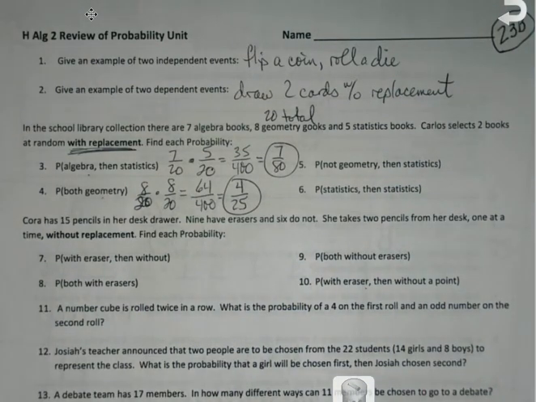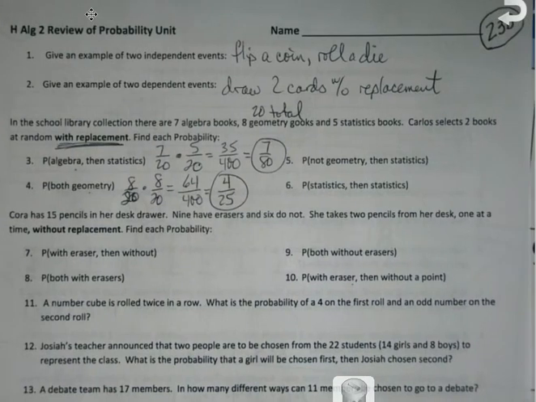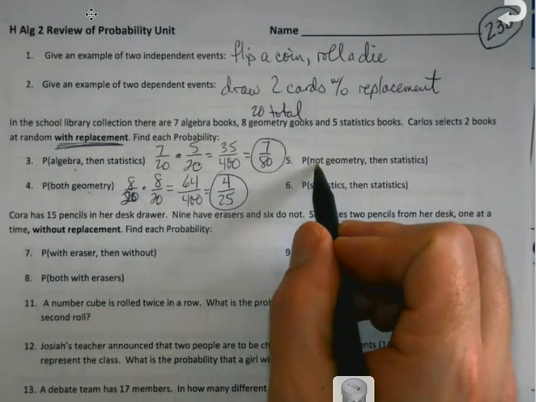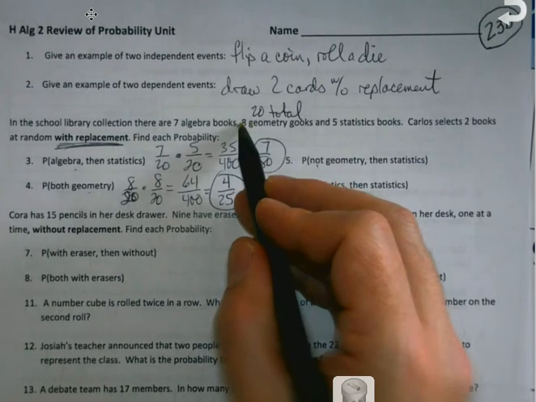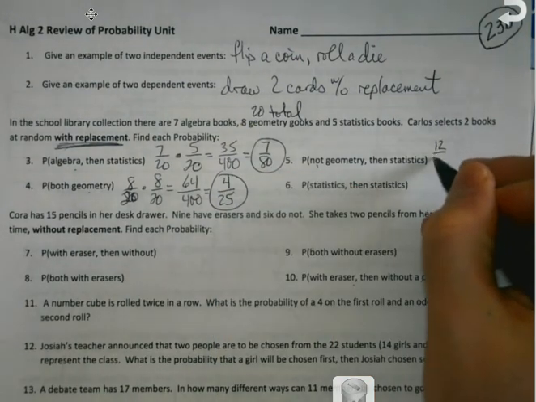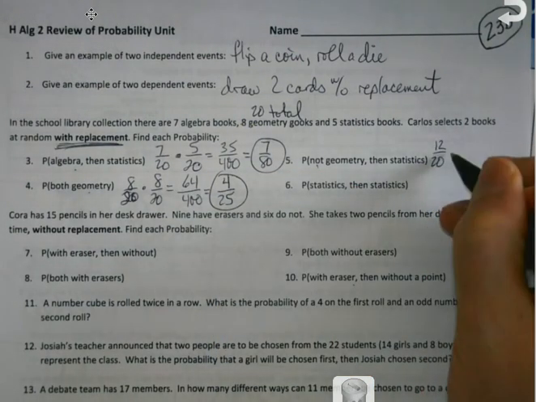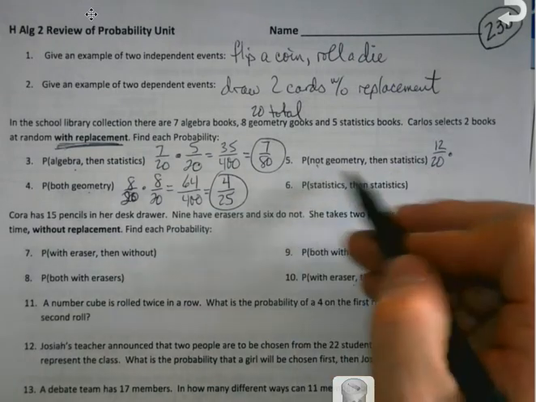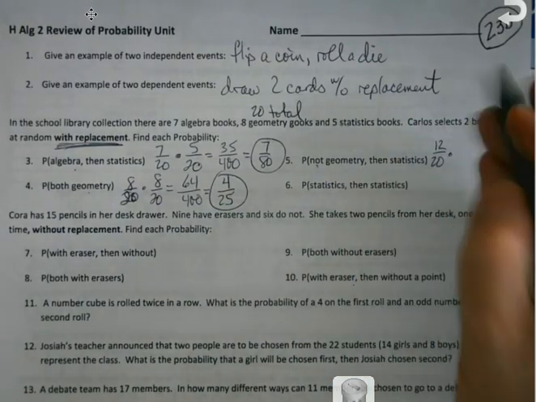The only real thing I think in this section that could possibly get some of you is just not being careful with the word like "not geometry." So for instance, if there's 8 geometry books, there's 12 that aren't. But again, I'm still putting the non-geometry book back, and then getting the statistics.